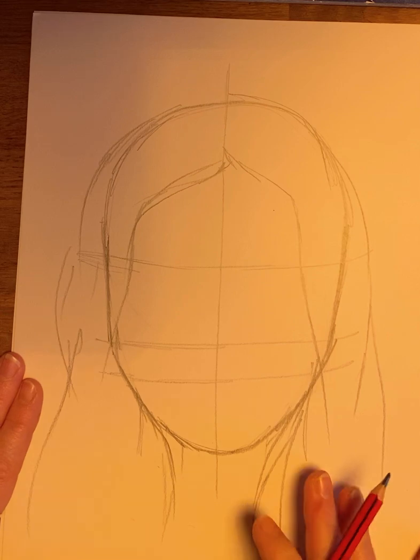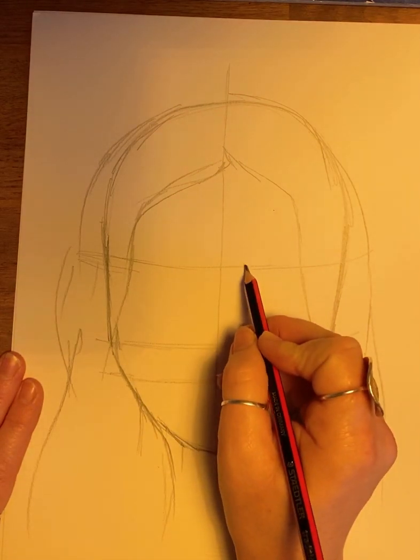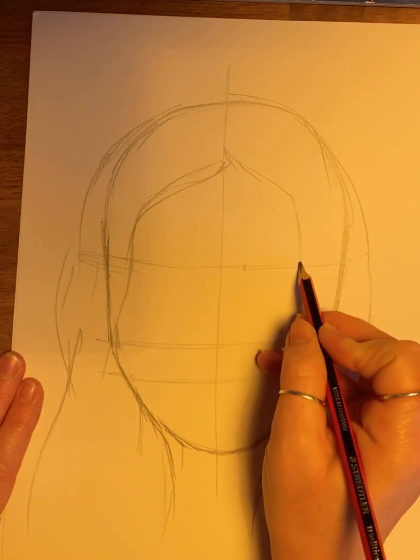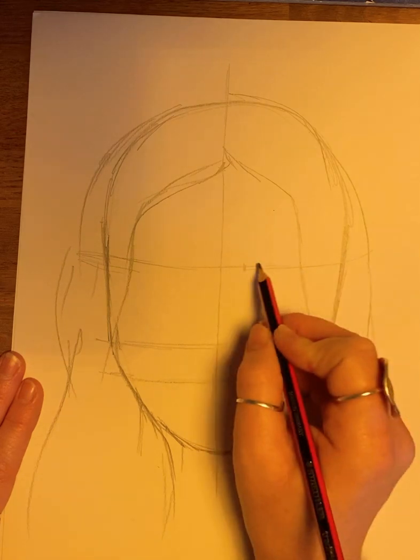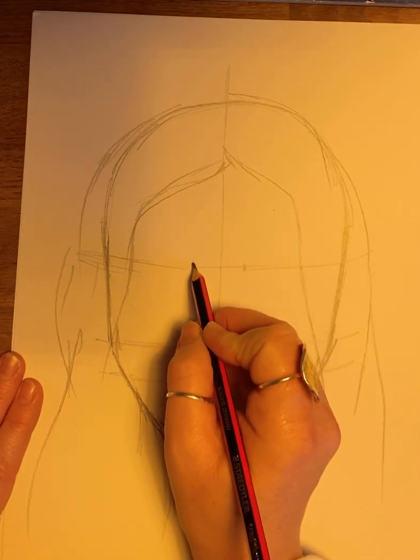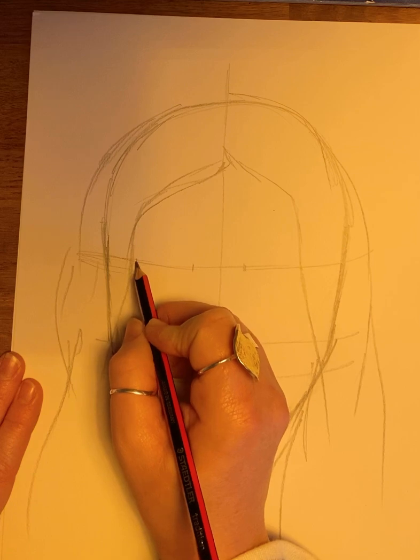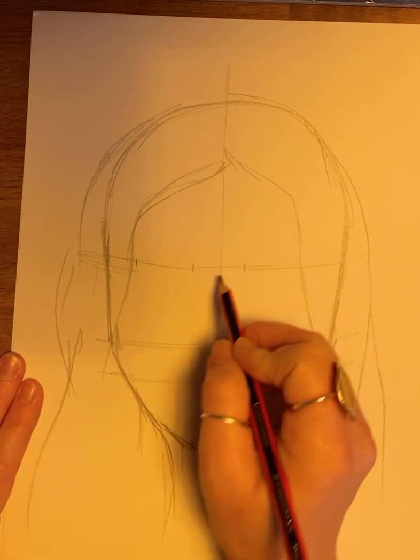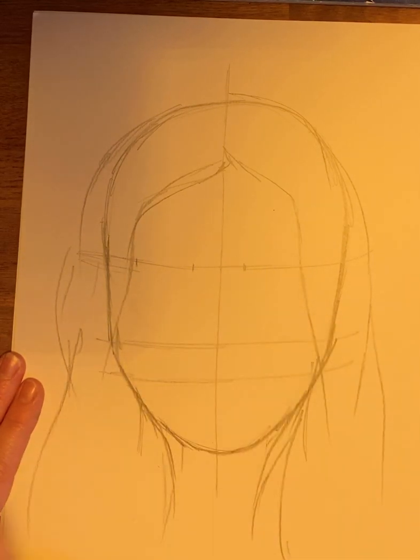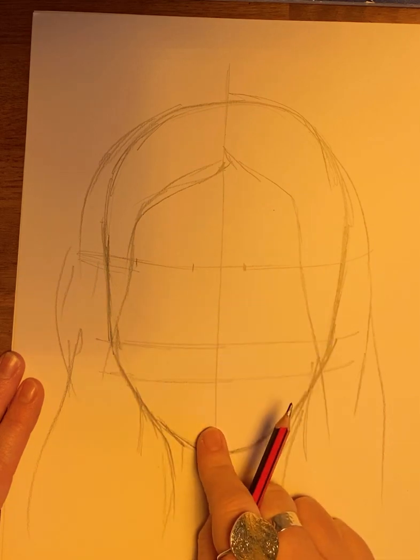Then I'm just going to put in roughly where the eyes are, so I can see that that eye goes right up to that hairline here. And then my other eye, again, it's just this point and just very lightly to there. So I can see where they're going to go. All right, I'm not going to attempt to draw them. I'm just placing them in. Now, I am going to go for my nose.